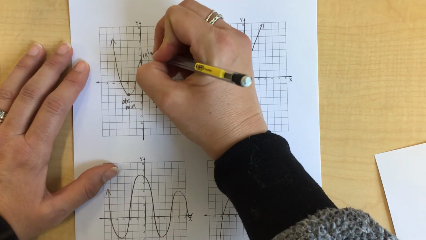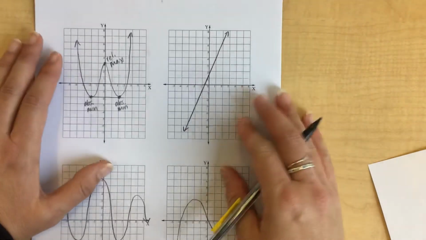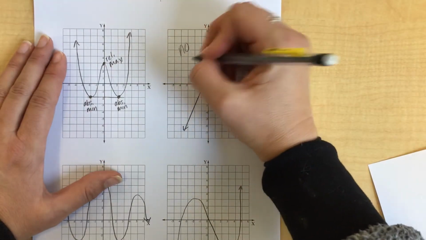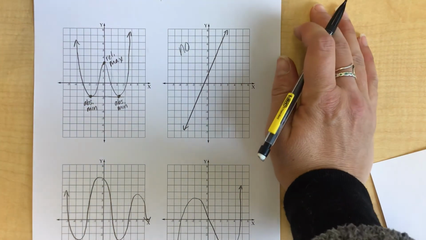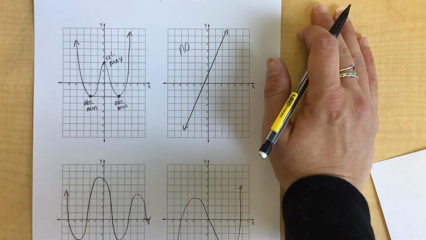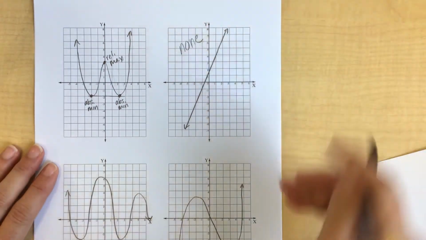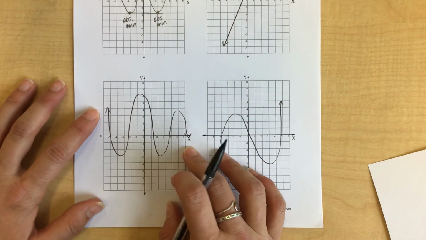This is a relative max because the graph goes up forever and ever. This one has no relative max or min, or absolute max or min. There's no turns, so we don't have any high or low points, so that just has none. Okay, here arrows are going in both directions, so I can't have any absolute.